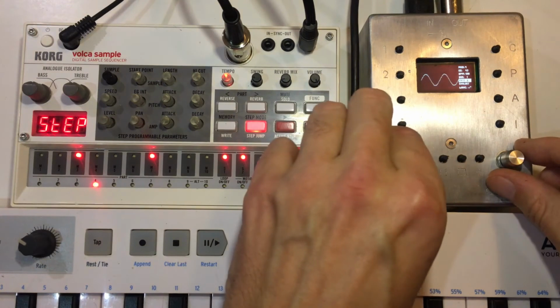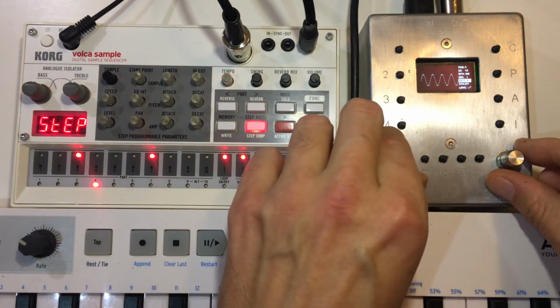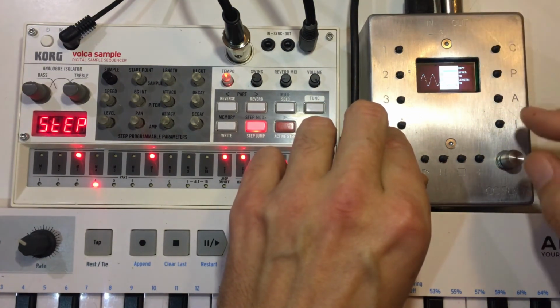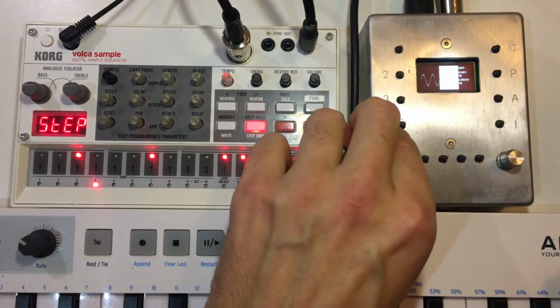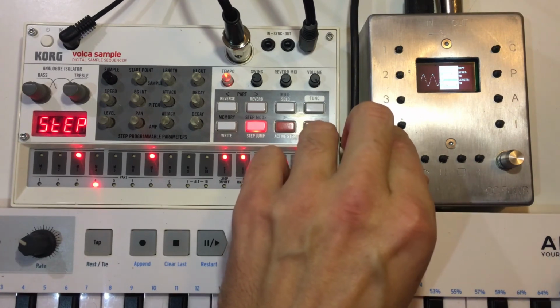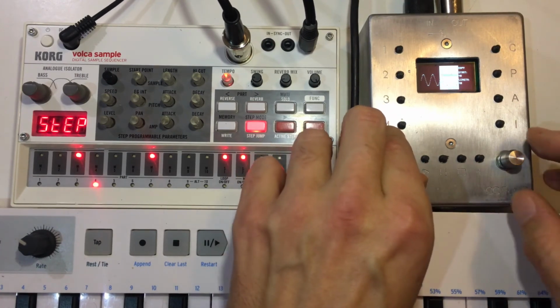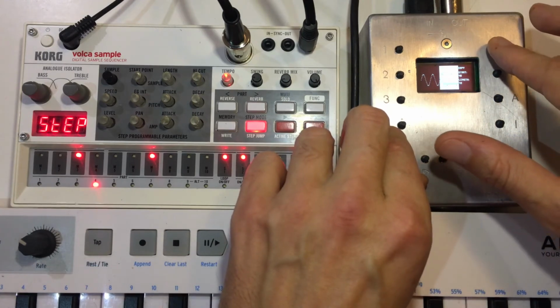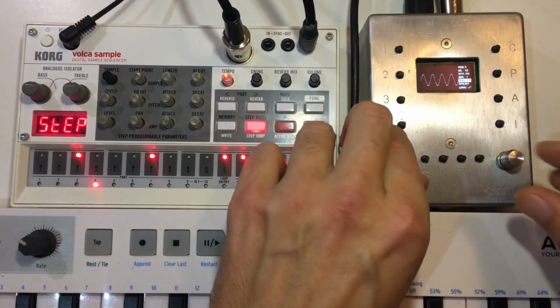Now I can up the rate, let's say 4. If I press copy again, notice it's automatically moved over to where the last position was, where we moved the cursor. So now we've got pretty much the second half of the wave. It is fantastic. Again, if we just press C, it's committed to memory.